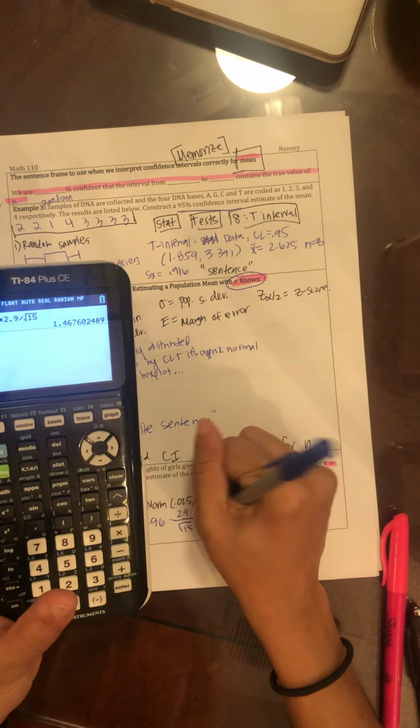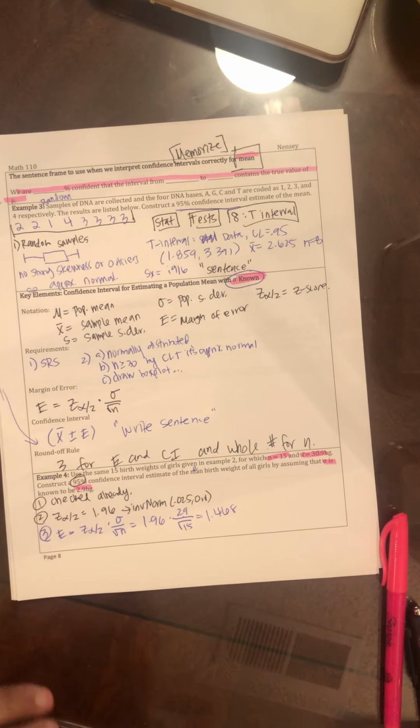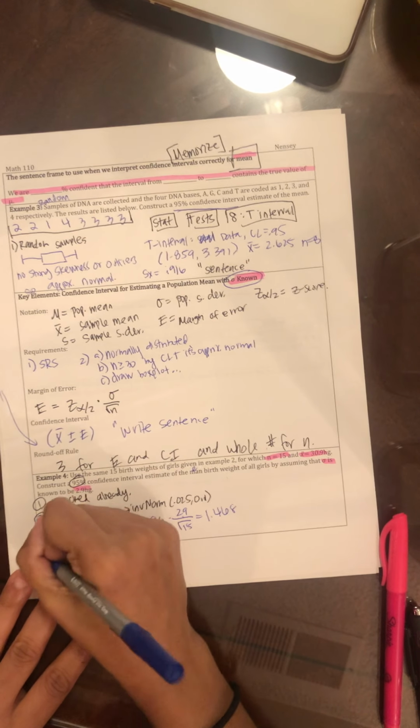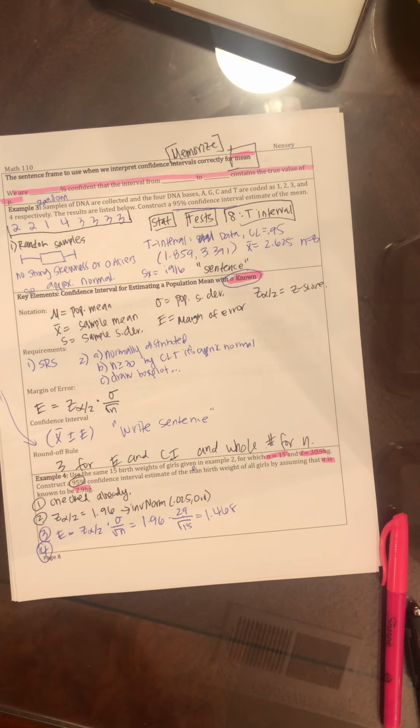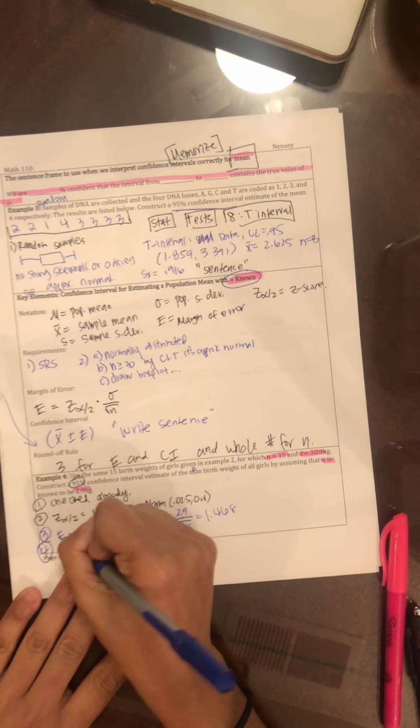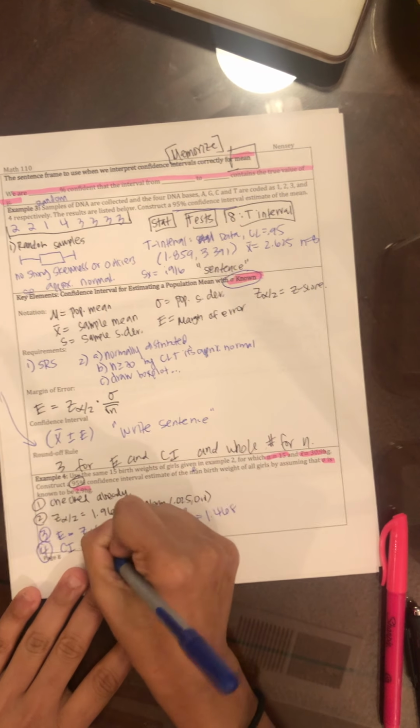So I get 1.468. And what's my fourth and final step? Same thing, find your confidence interval. So how do you find it? It's your X bar plus or minus your E.